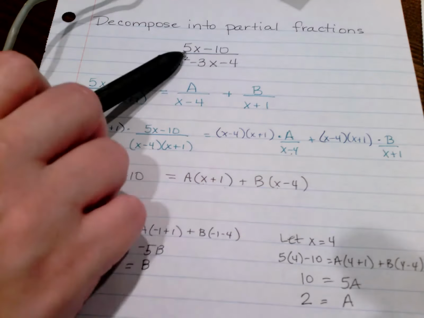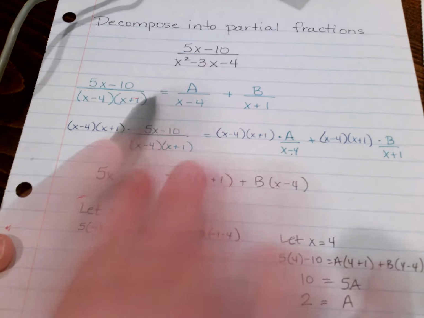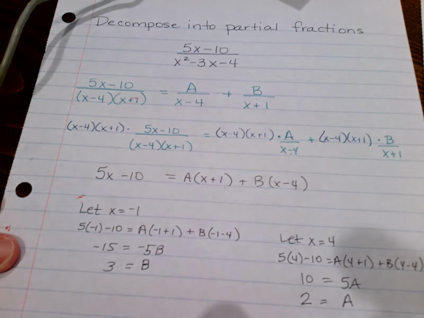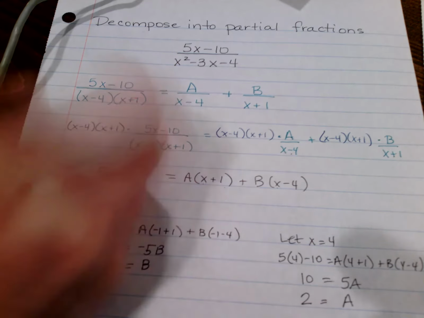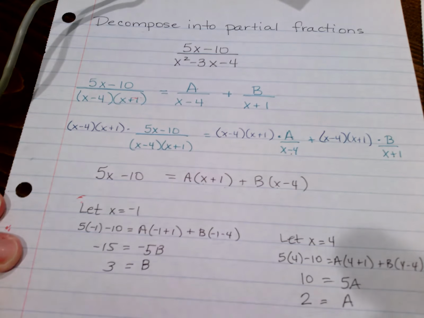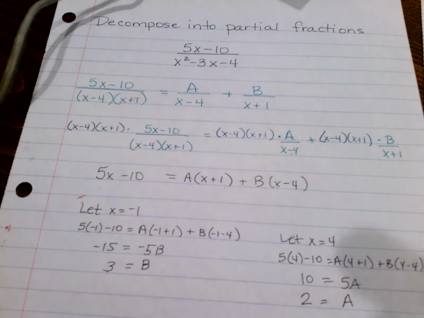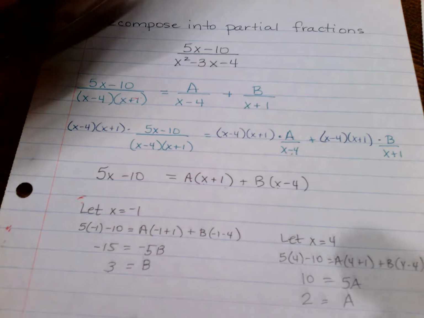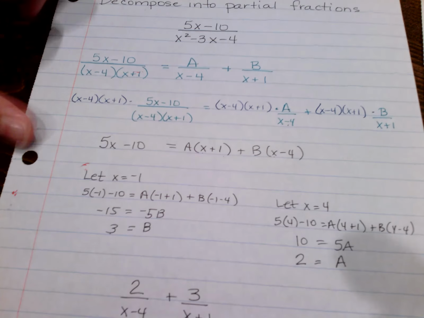So what that means is this fraction can be split up into these two fractions: 2 for A over x minus 4 plus 3 for B over x plus 1. And let's show those two fractions. There they are.